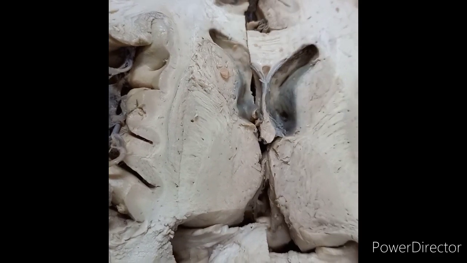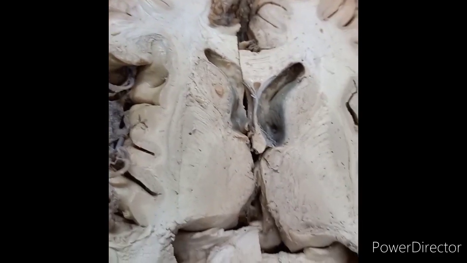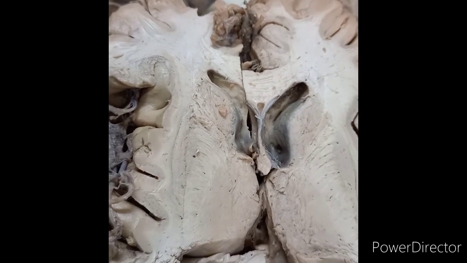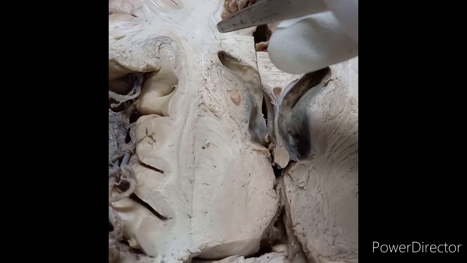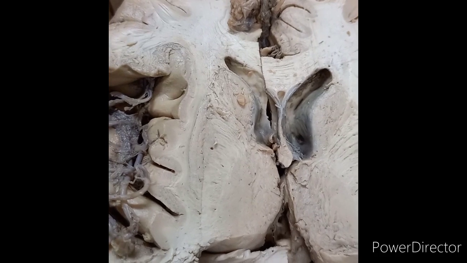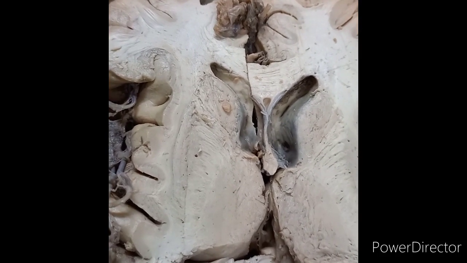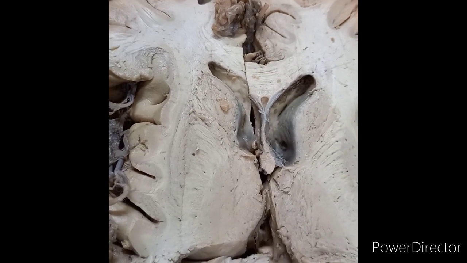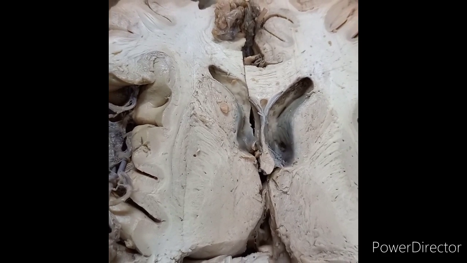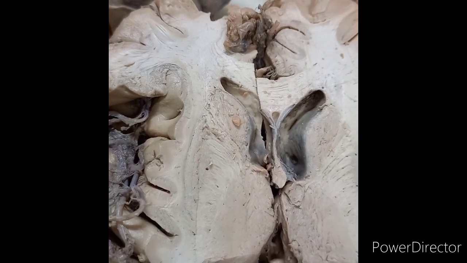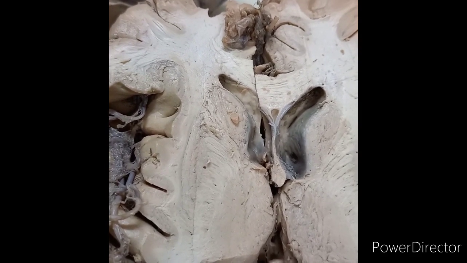Now, what are the fibers that go through the genu? The genu is an angulation between the anterior and posterior limb, as I have already shown you. The fibers are corticonuclear or corticobulbar fibers from the motor area of the brain, and those are connected with the motor nuclei of the cranial nerves. Those are present in the brain stem and mostly on the opposite side.